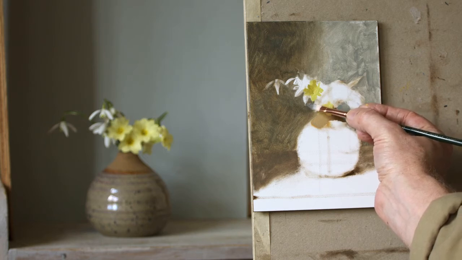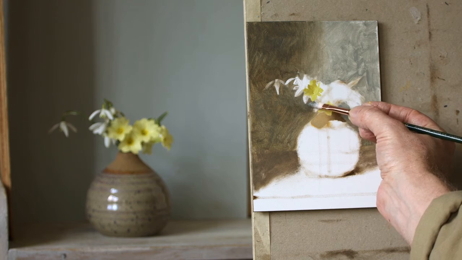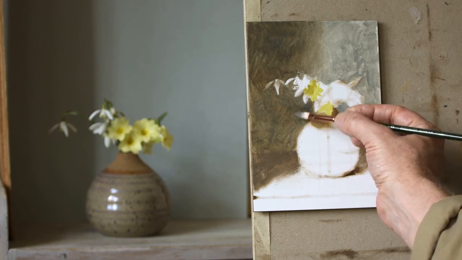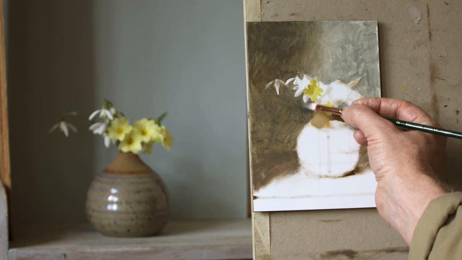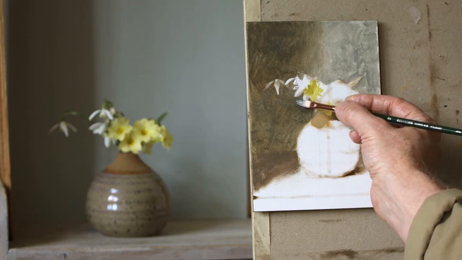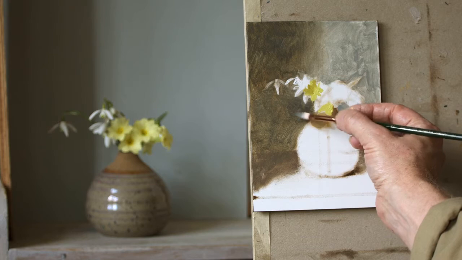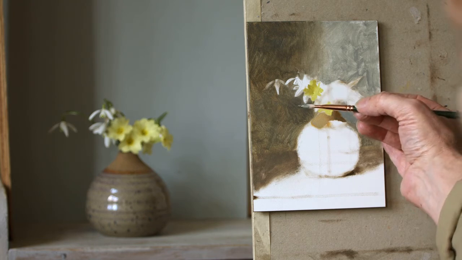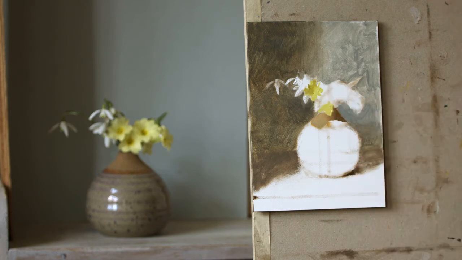I think I want it a bit darker here. I also don't want to lose the texture. Sometimes with something like this, I'll leave it till the next day and then sort it out later, but I'll just make a note of that change now.